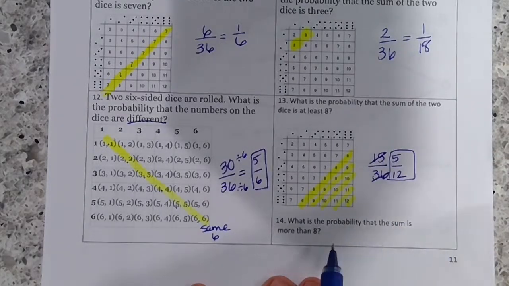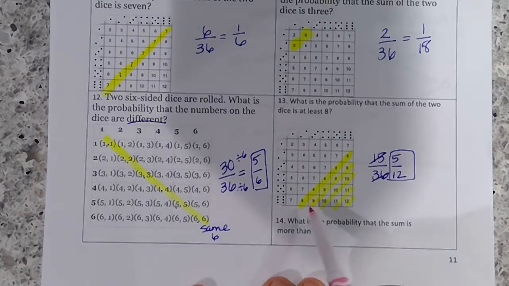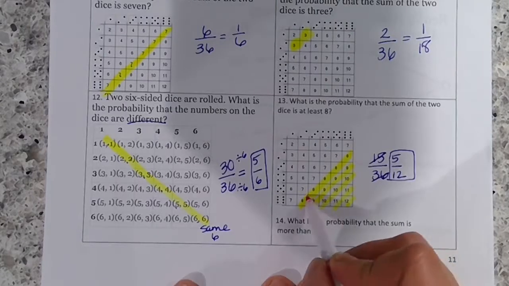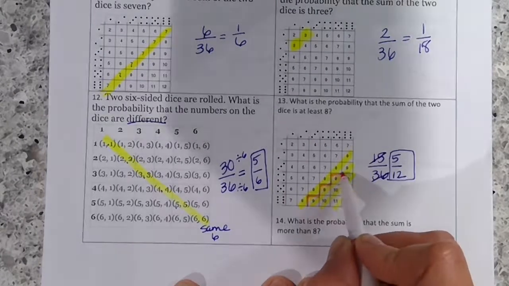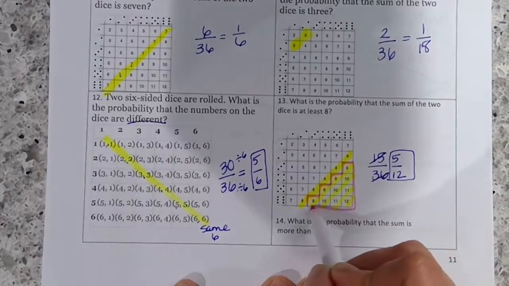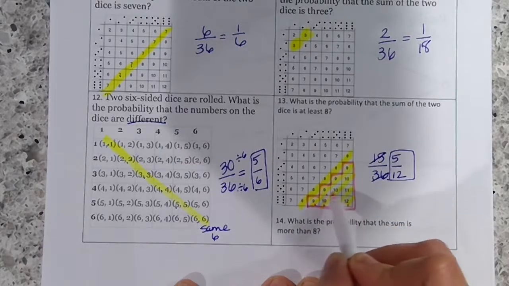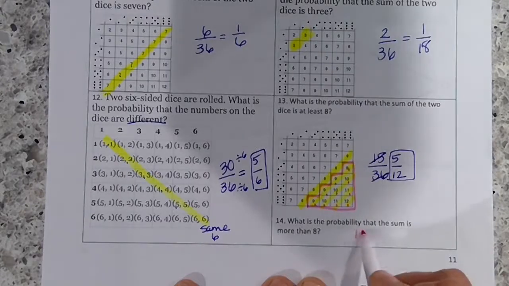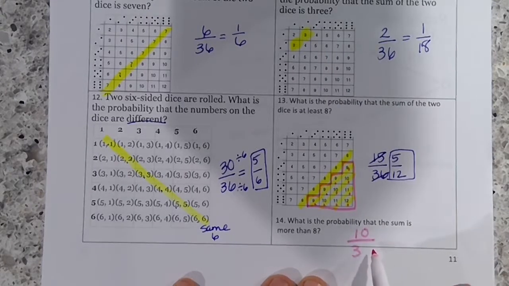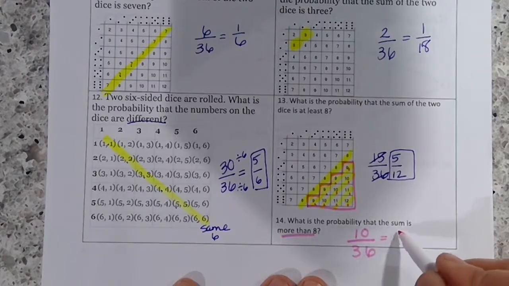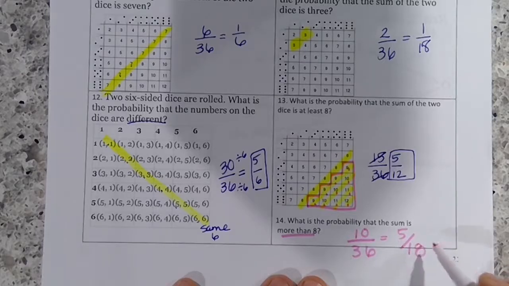Okay, what's the probability that the sum is more than 8? Okay, if it's more than 8, would it include the 8? No, it doesn't. It actually only includes, more than 8 is 9 or more. So then that would be 1, 2, 3, 4, 5, 6, 7, 10. So 10 out of the 36 numbers, so more than 8, so be careful with that. And then go ahead and reduce, so that's going to be 5 over 18 divided by 2. Okay, all right, keep going.